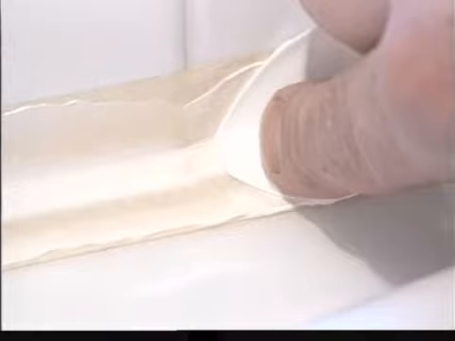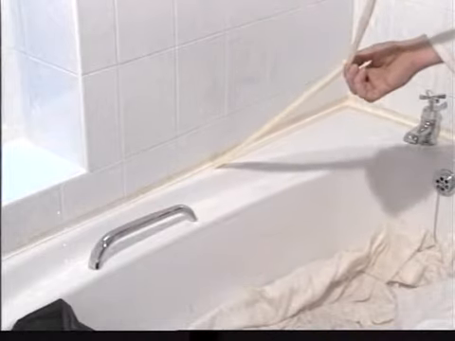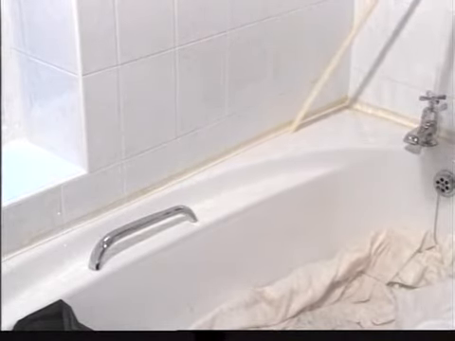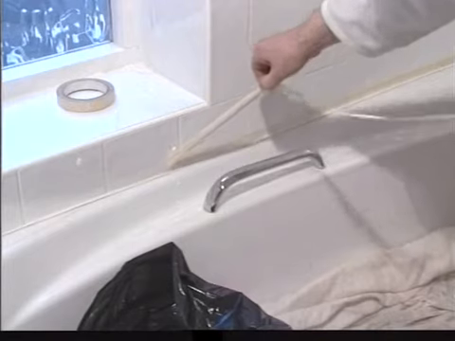This will form a smooth and tidy radius. Leave it for a few minutes and then remove the masking tape. Leave the silicone to dry for 24 hours and you now have a watertight seal.